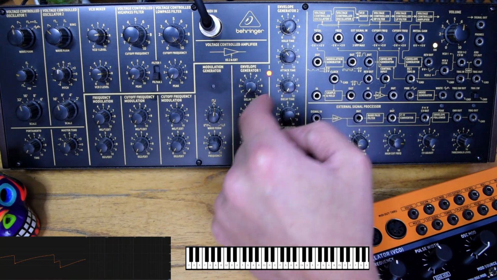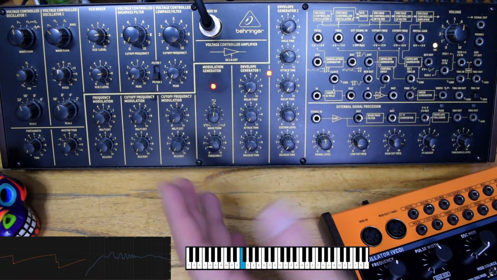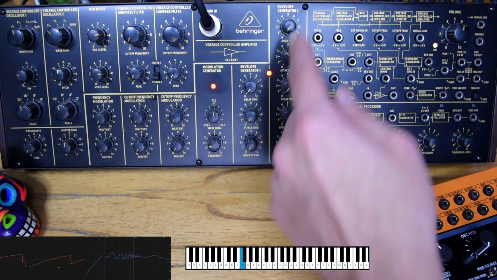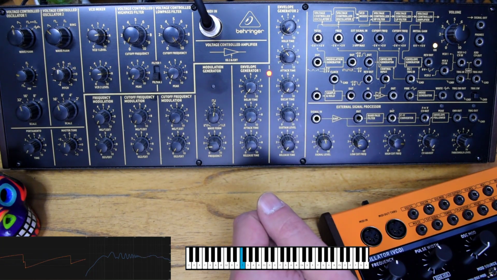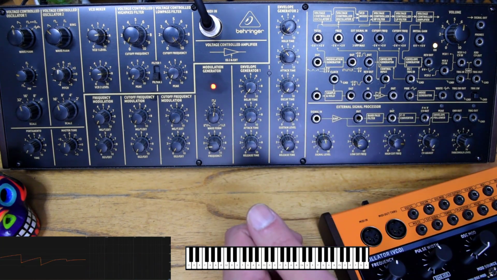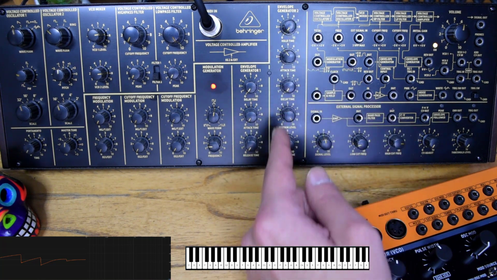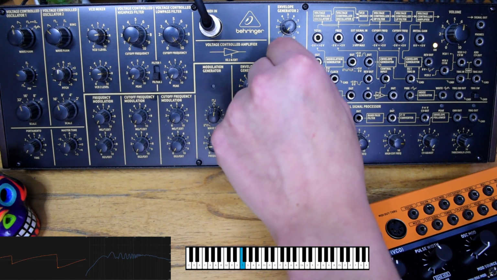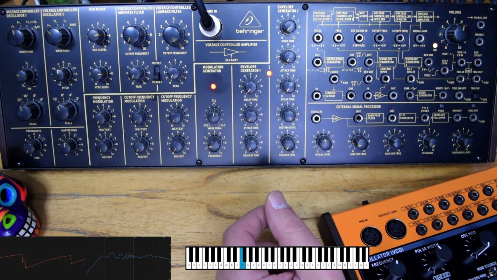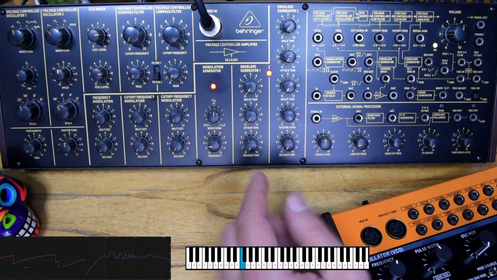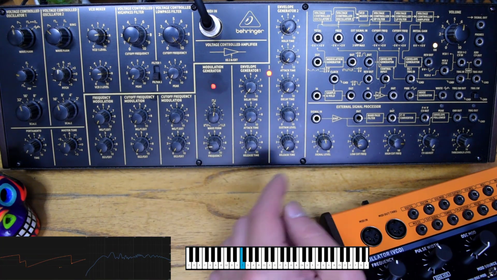So if we do an attack, it's going to slowly do that, and so on. We already have talked about how an envelope works. But the other part is the trigger, the gate. My MIDI keyboard is telling the envelope, start doing your job. And as soon as I release a key, the job of the envelope is to stop doing its job.